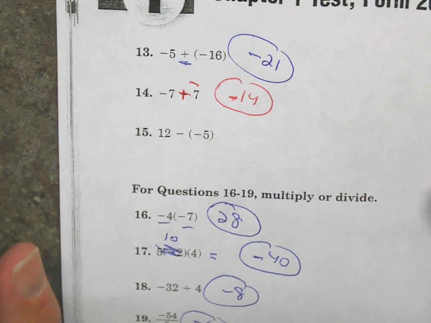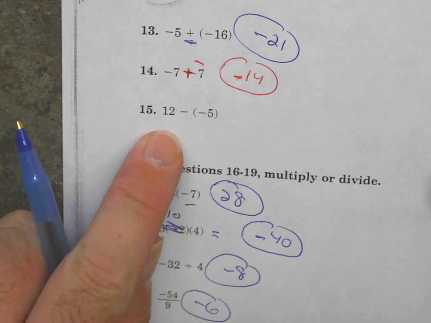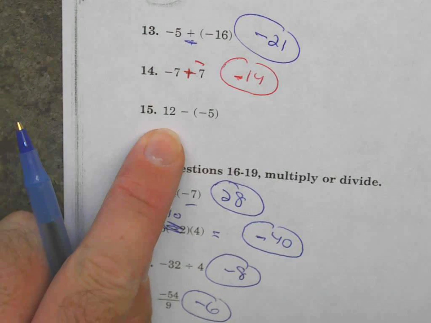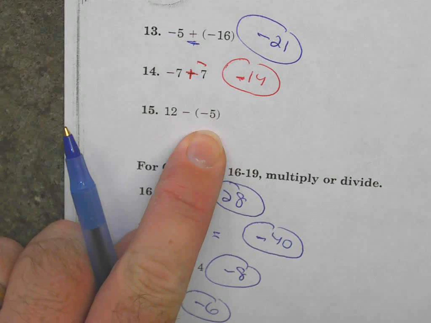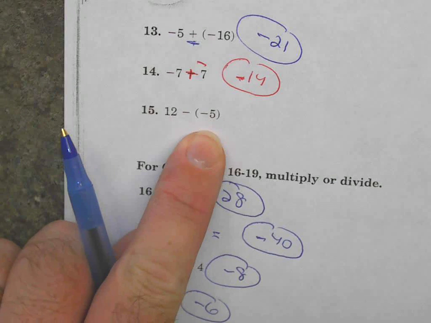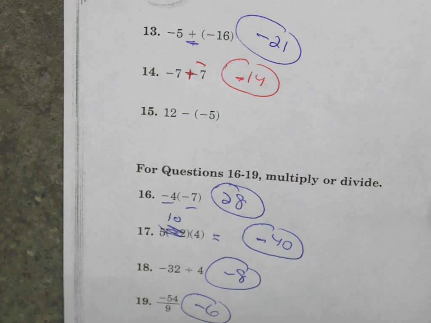Next one. 12 minus a negative 5. Now, this question here, word problem would be I have $12. I owe $5. I'm getting ready to pay back my $5. The person says, heck with it. Keep the $5 you owe me. So what ends up happening on here?